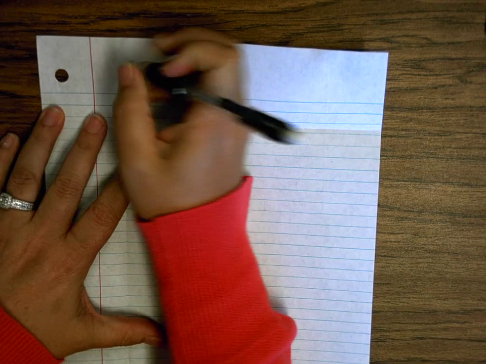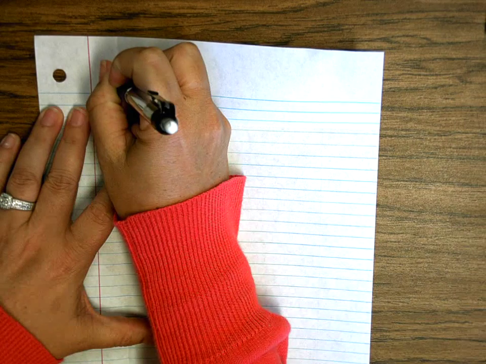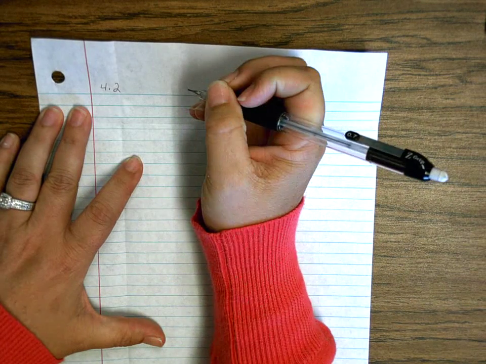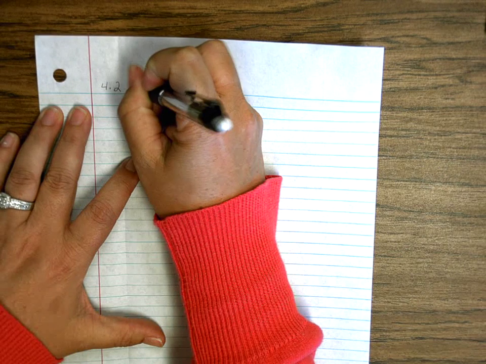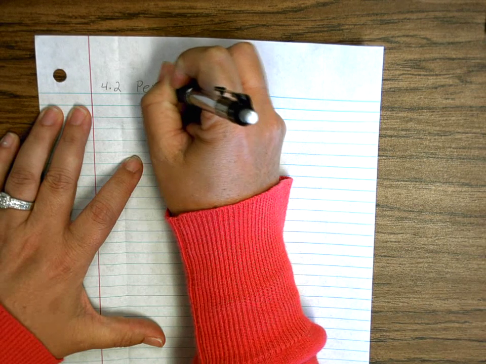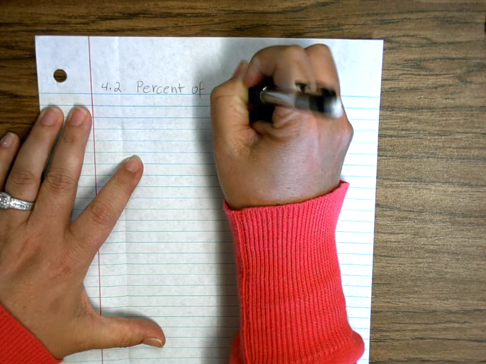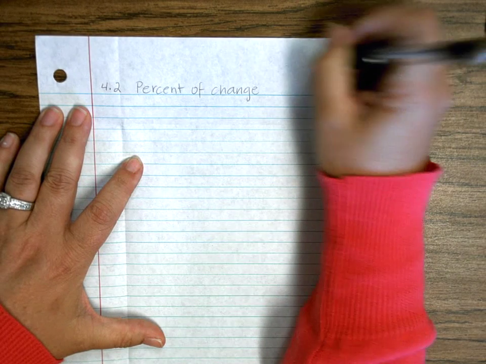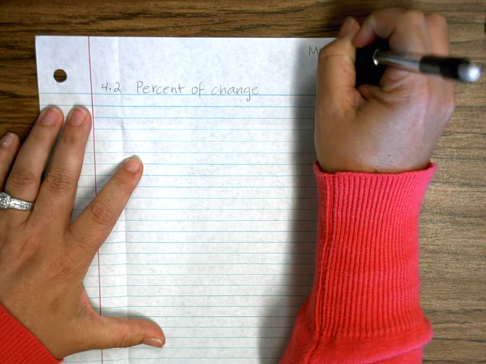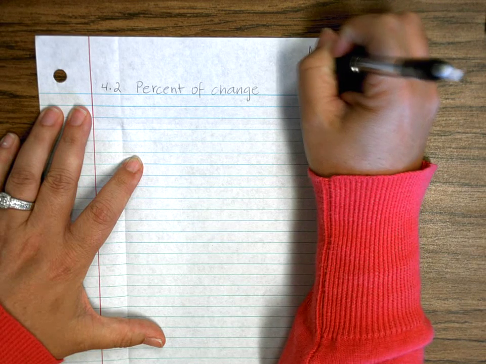Okay, this is 4.2. And the title of this one is percent of change. Make sure you guys put your name, date, and all that stuff.